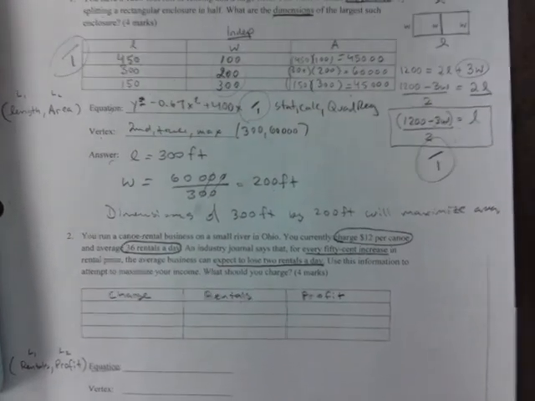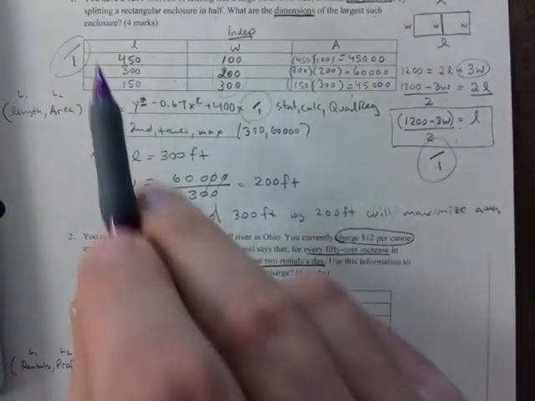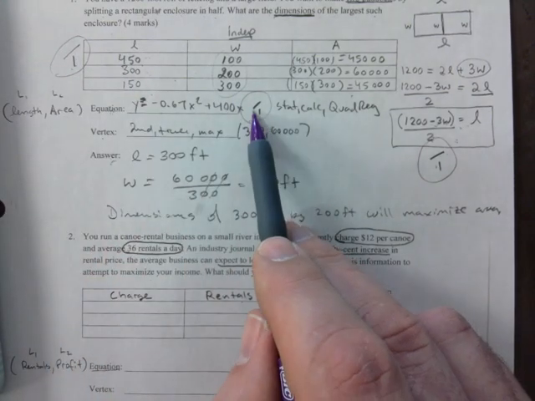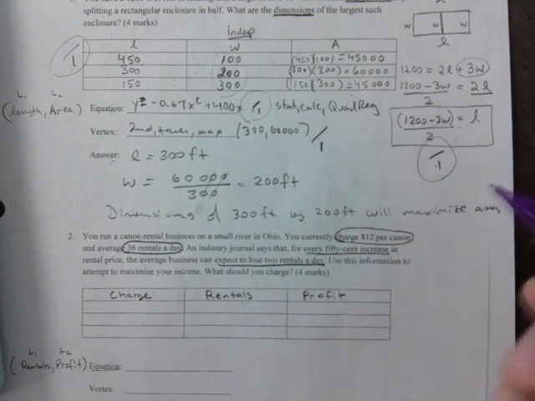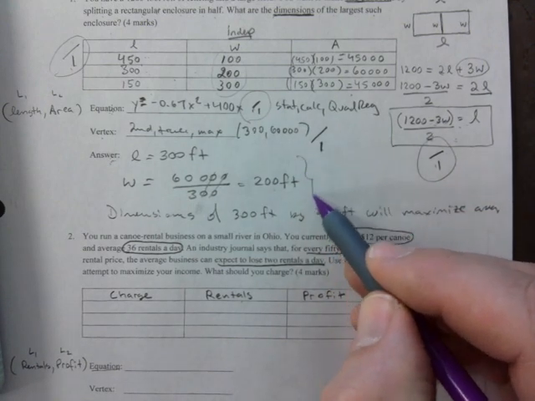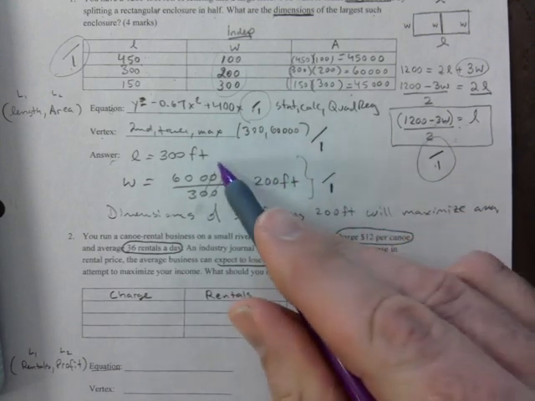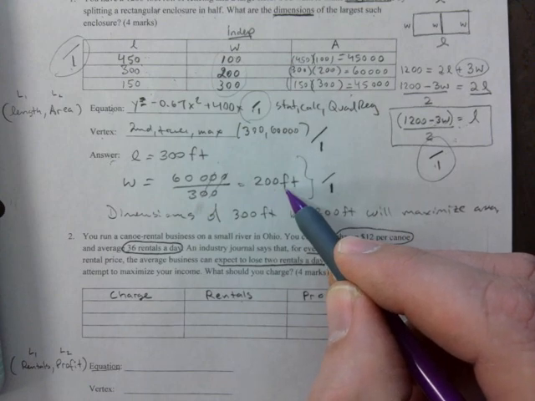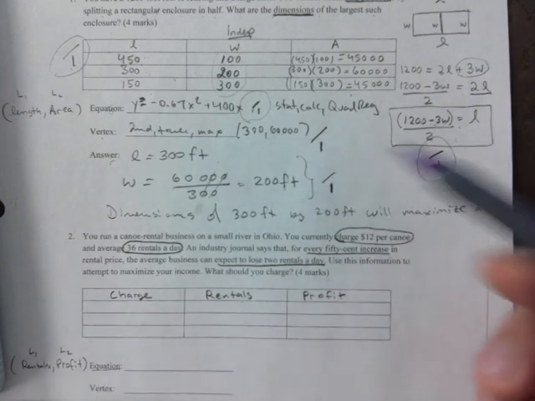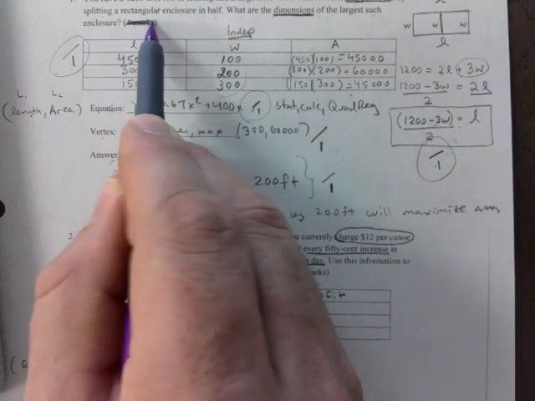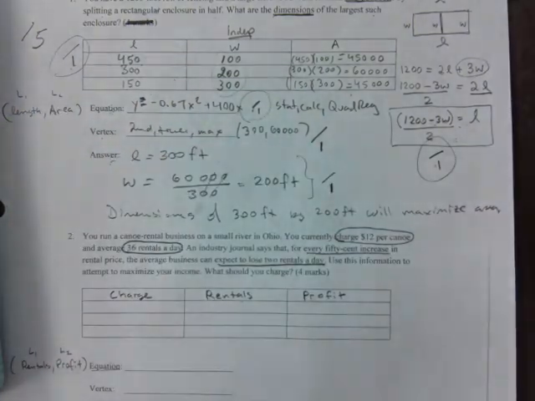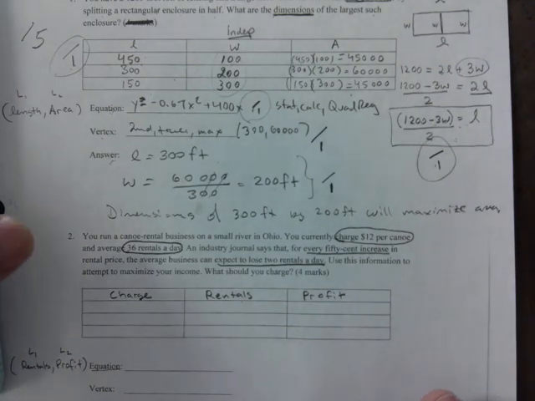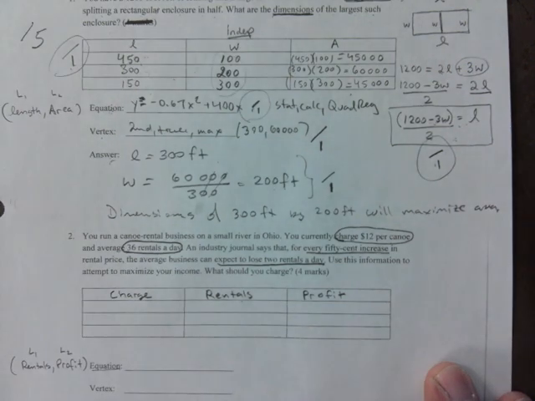So marks: 1, 2 for the table, 3 for the equation, 4 for the vertex, and 5 for the dimensions. So this question, instead of 4 marks, you know how it says 4 up here? I decided to make that 5, okay? 5 marks for that. So you're the teacher today. Maybe you learned something new, right?